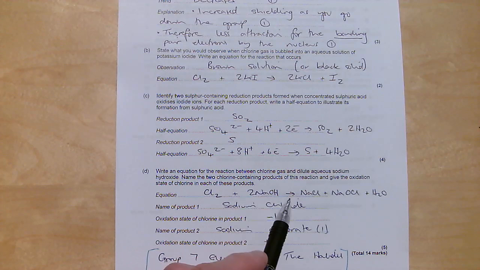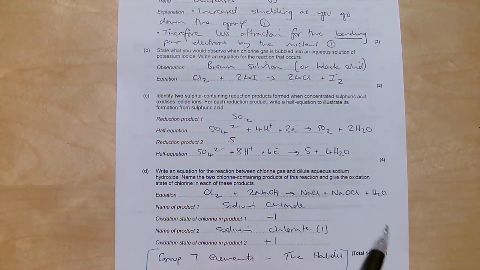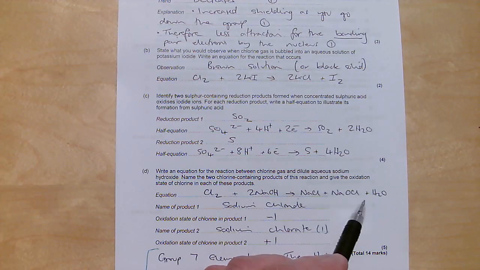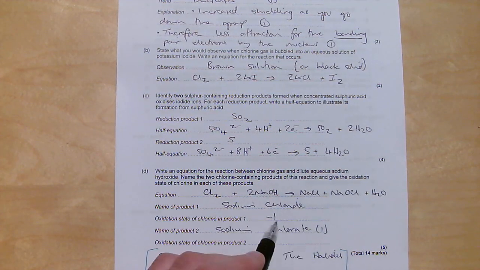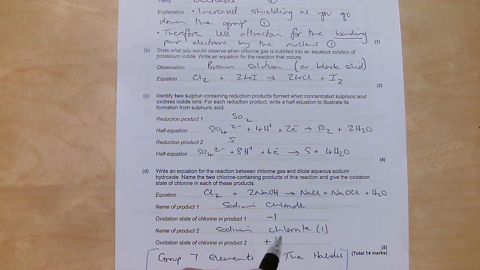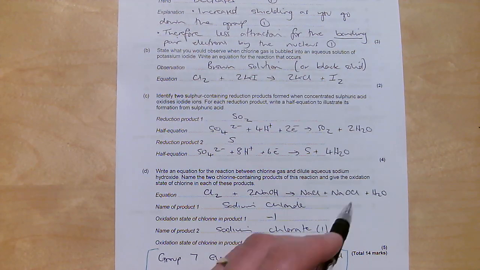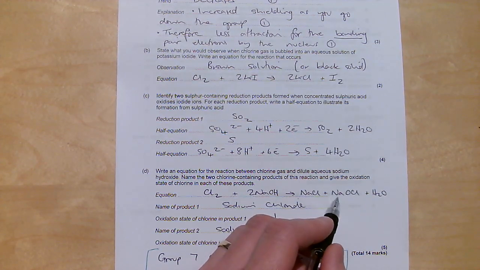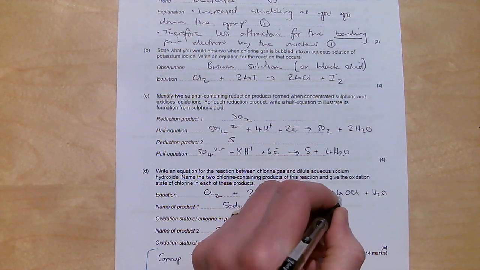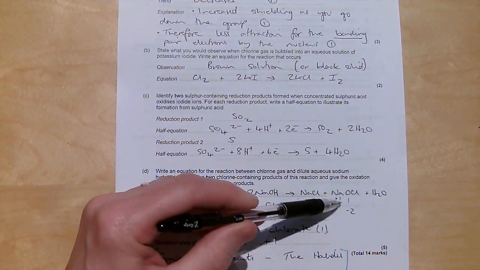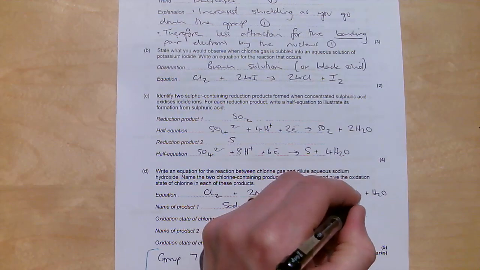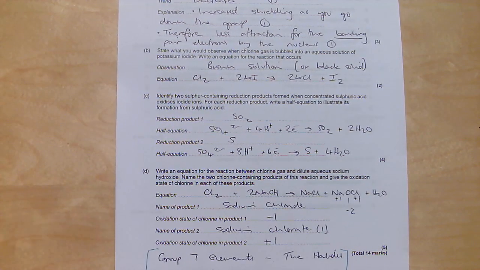So Cl2 plus 2 NaOH goes to sodium chloride, sodium chlorate(I), NaOCl, plus H2O. So product 1, sodium chloride. What's the oxidation state of the chlorine in that? Well, that's +1, that's -1, so it's -1. Name of product 2, sodium chlorate(I). There's a bit of a giveaway in the name there, so the oxidation state of the chlorine is +1. So I'm looking at this here now, that this contributes +1, that contributes -2. The overall charge on it is 0, isn't it? So I've got -2 +1, I'm at -1, so that must be contributing +1 to get it back up to 0. So that's how that works.